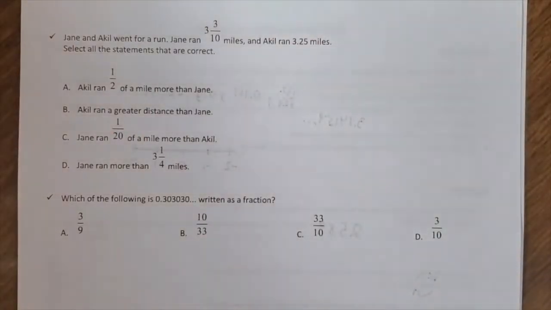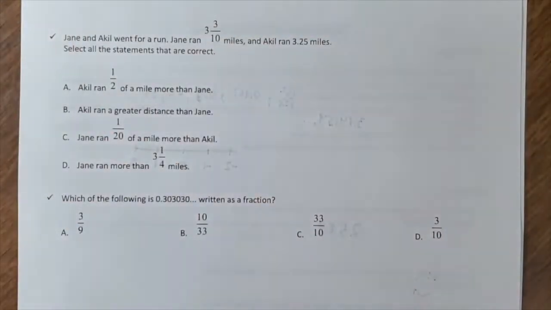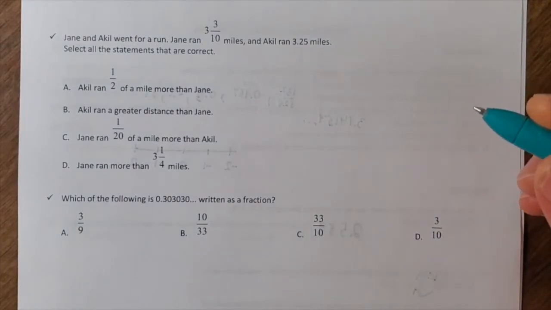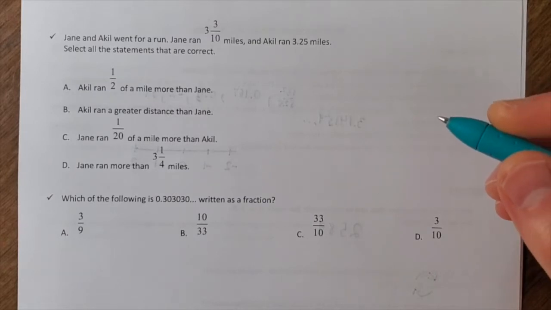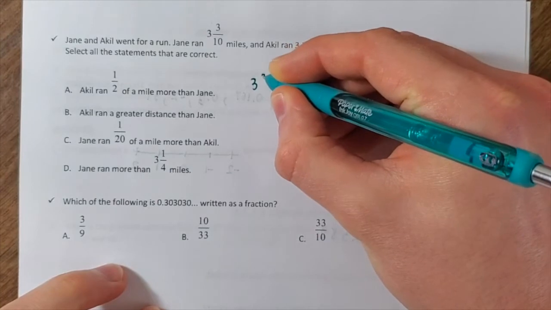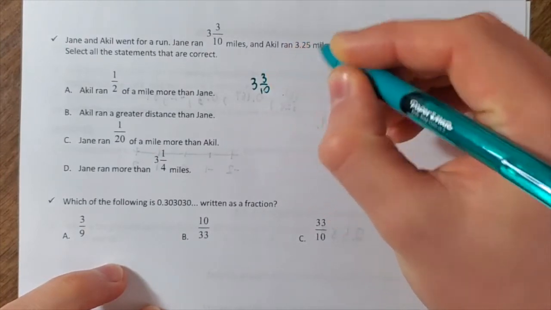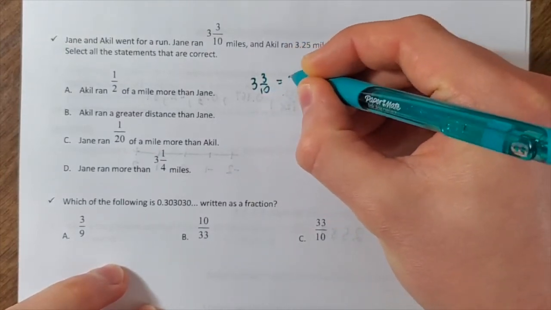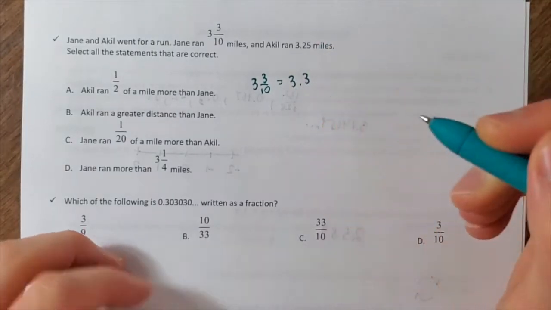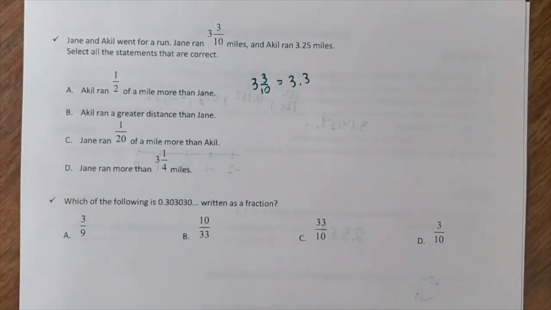All right, let's try this out together. We can see, well, we have 2 numbers, one with a fraction and one with a decimal here. I'm going to, again, convert our fraction into a decimal so it's a little easier to compare them. We have 3 3/10. Well, that one's nice and easy. We have equal to 3.3, 3 in our tenths place there.